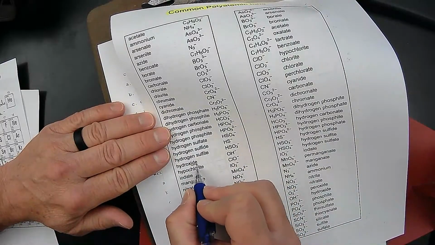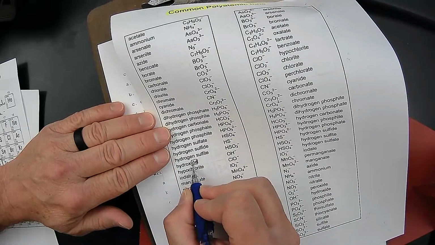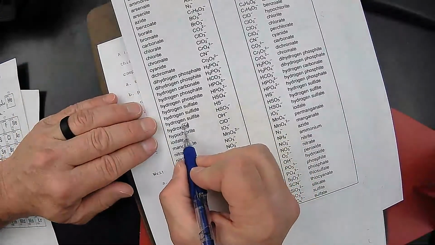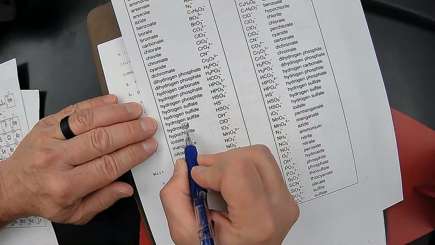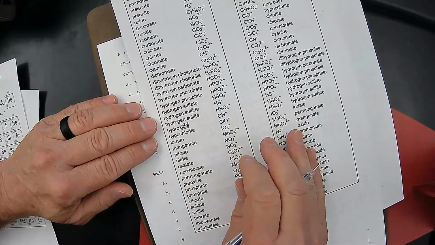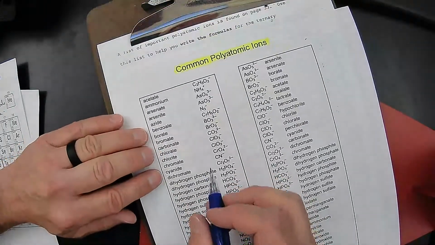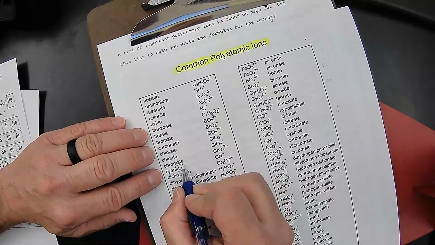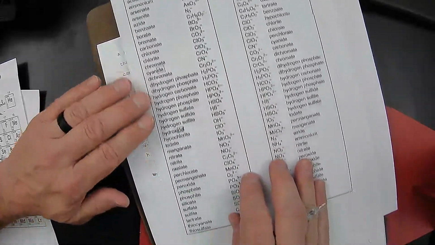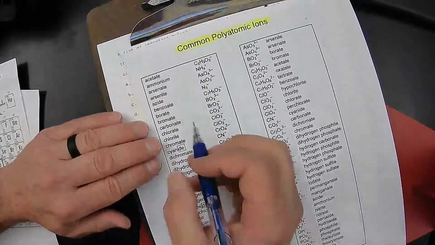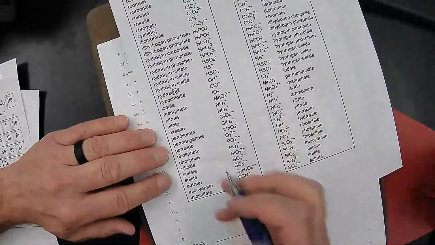I wish they would not have ended its name in IDE because it confuses students into thinking that it was an element from the periodic table. And the other one is cyanide, ending in IDE, and it's one that makes you think that it came from the periodic table.